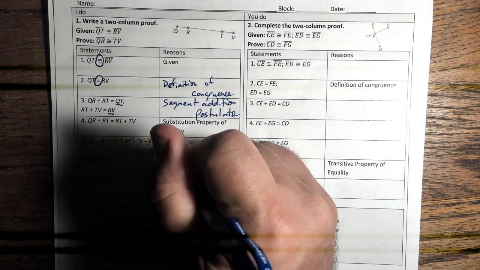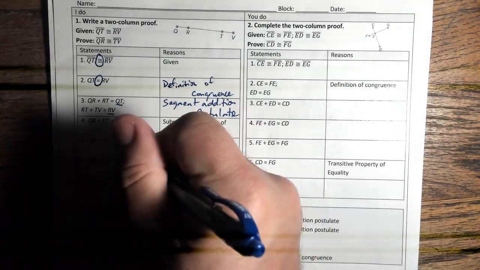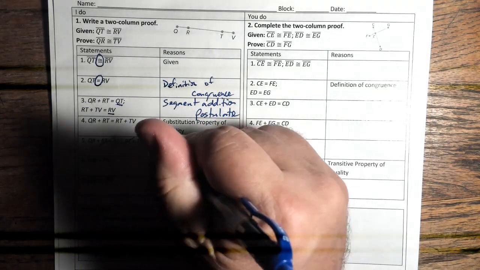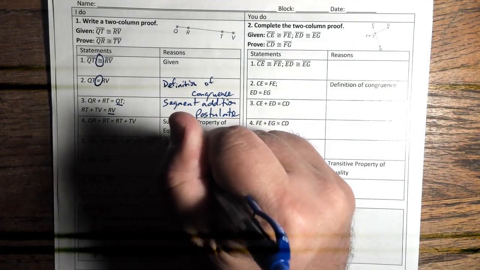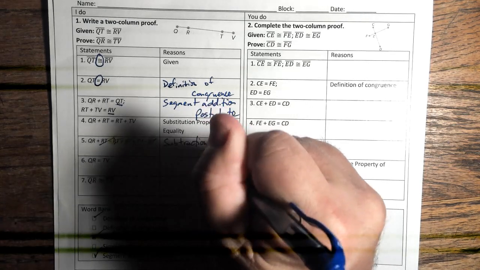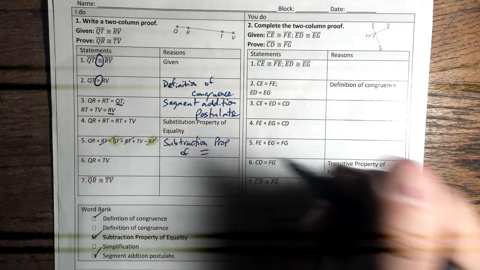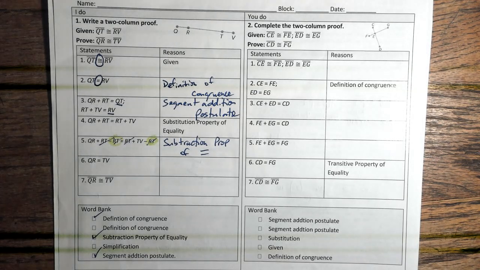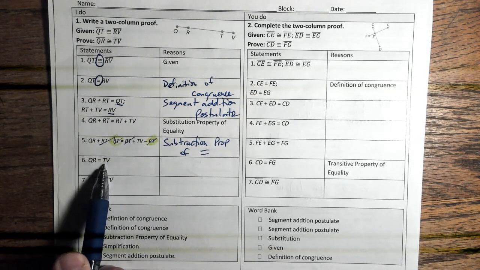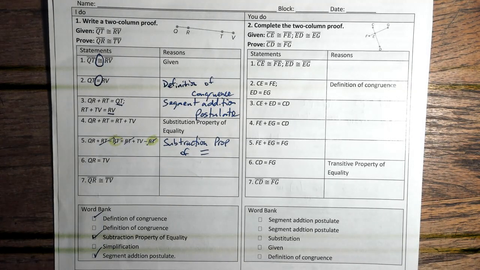But this is a subtraction. That's all we're doing, giving the reason. This is because of the subtraction property of equality. That's just how I write it shorter. Alright, so that leaves us with QR equals TV.